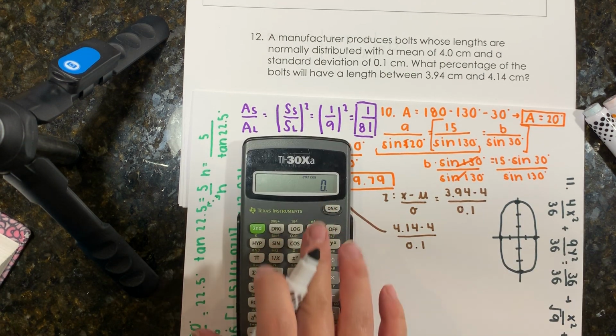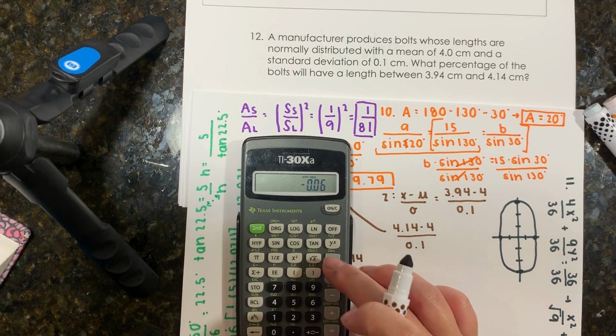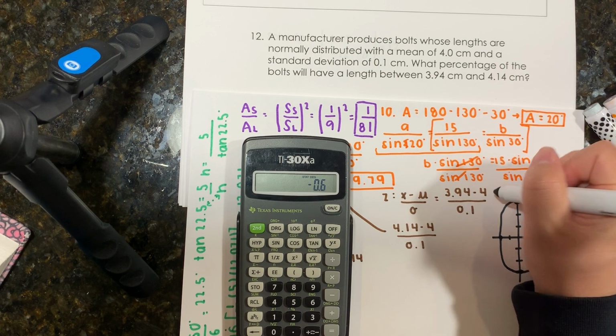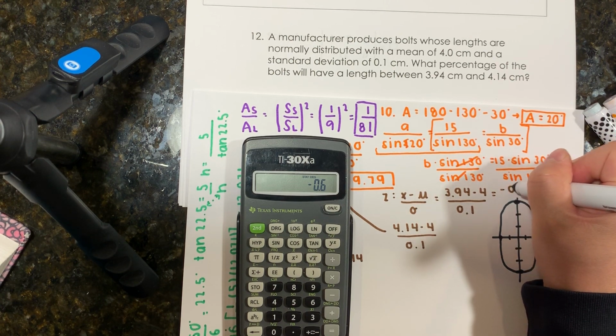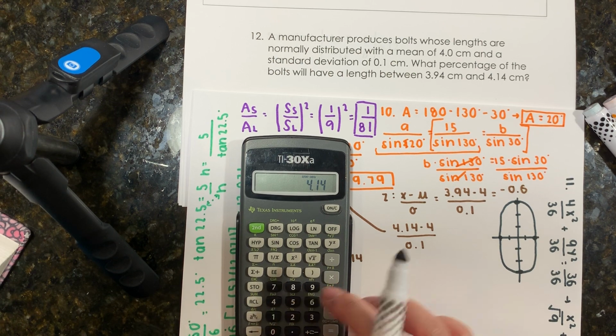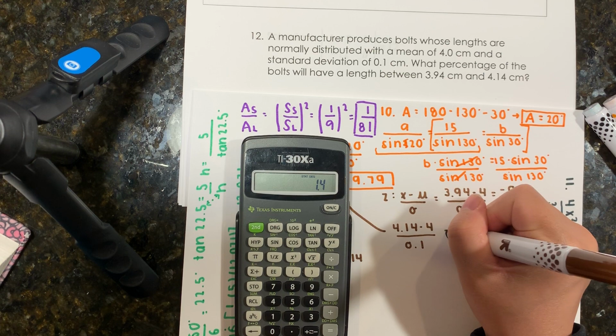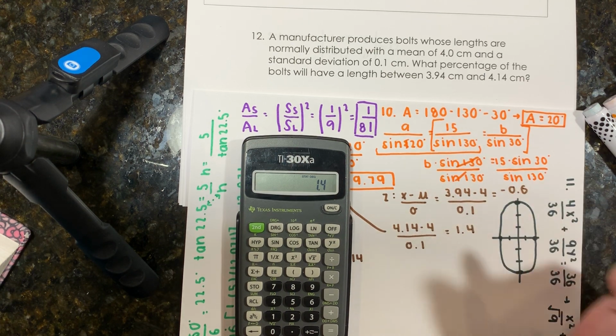So let's do the first one first. 3.94 minus 4 divided by 0.1 would give you negative 0.6. This one, 4.14 minus 4 divided by 0.1 would give you positive 1.4.